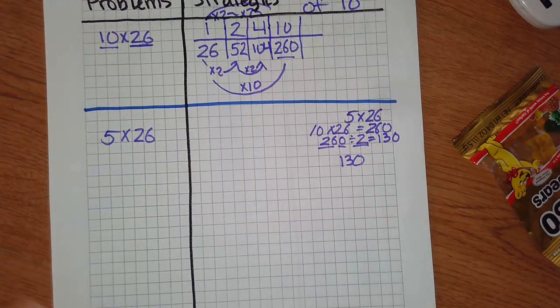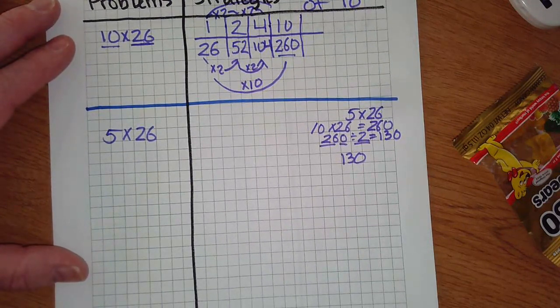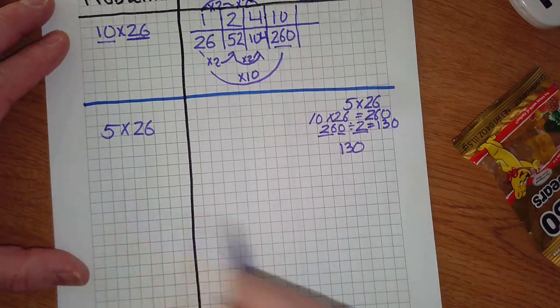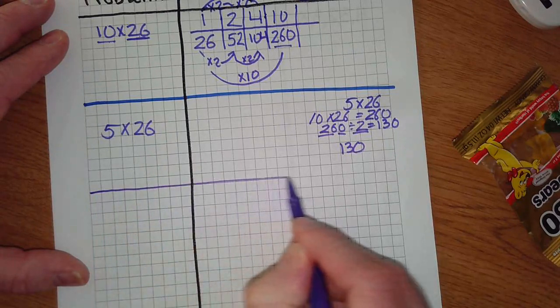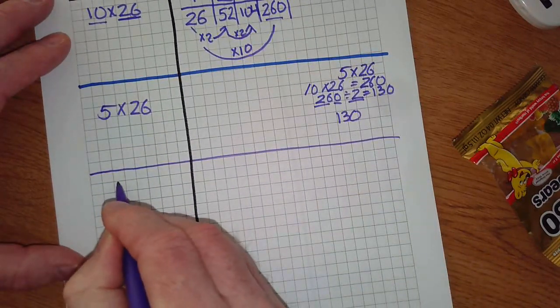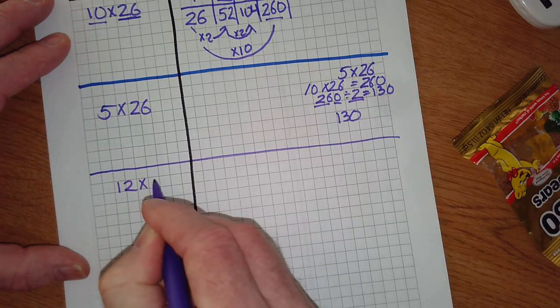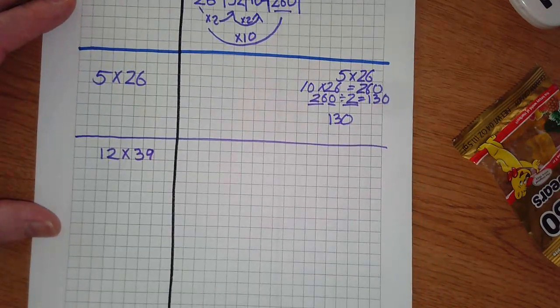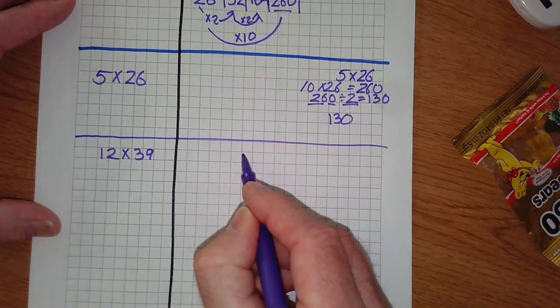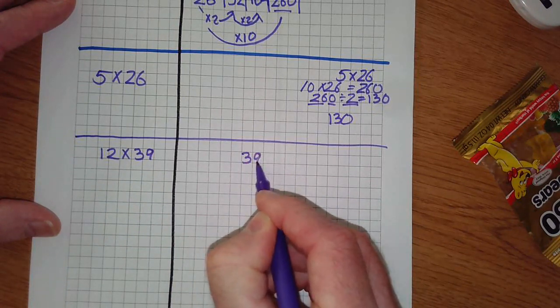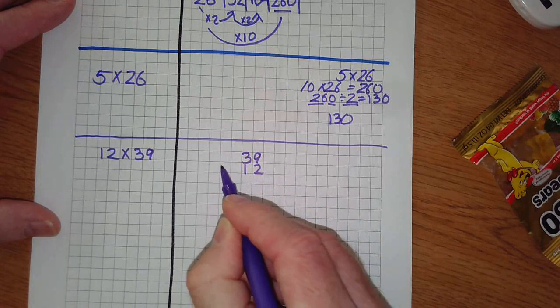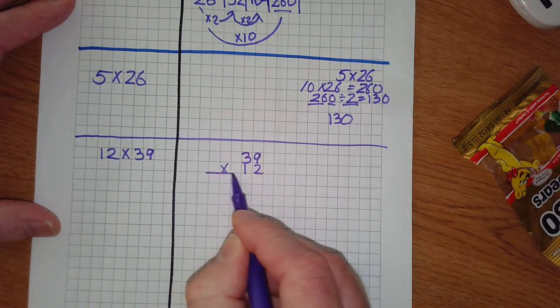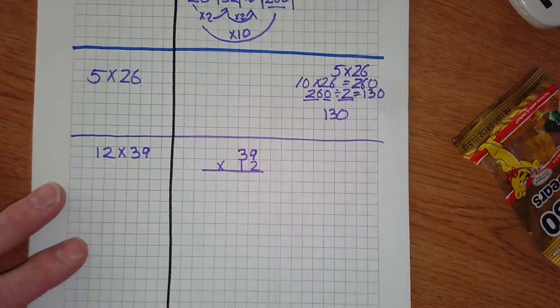All right, let's do one of these just for some practice. Draw your separation line. We talked about this yesterday. Let's do 12 times 39 using our partial products the way we talked about it yesterday. Not with the frames and arrows, but with real partial products. So I like to put the bigger numbers on top, smaller number on the bottom. Do we have to do that? No, because multiply can do it in any order.